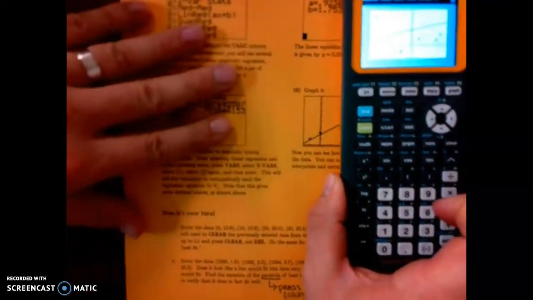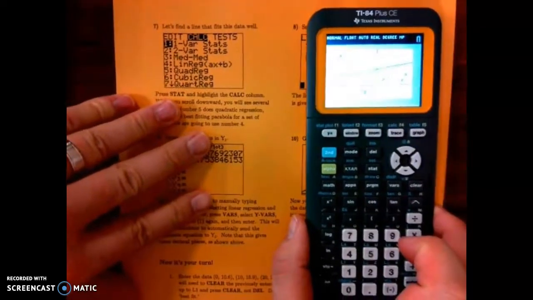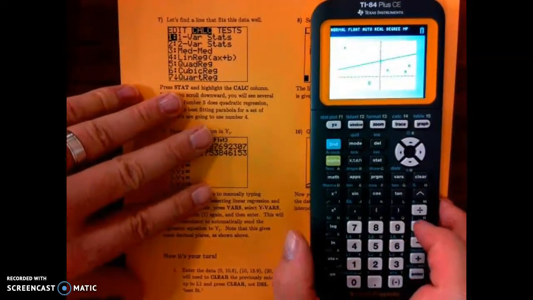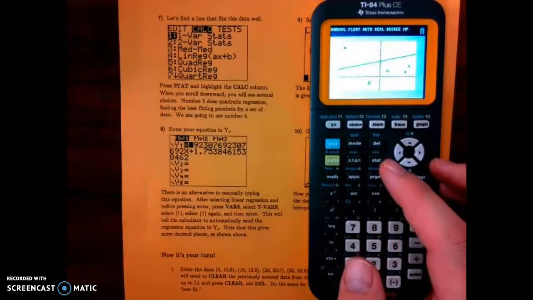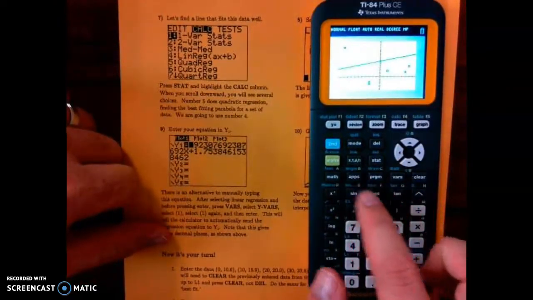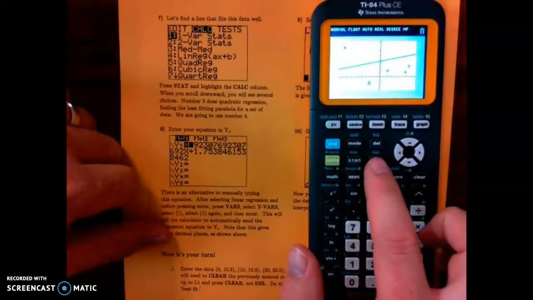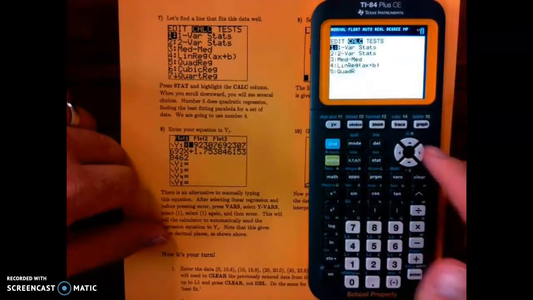Sorry, it's my first day using the dot cam, so I'm a little bit shaky at it. Here we go. All right, so what we're going to do then is hit the stat button. Press stat, which is right here again by the arrow. And then this time we're going to go over to calc.